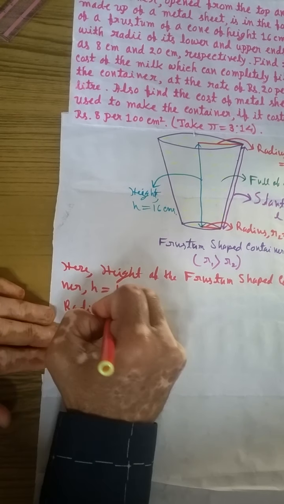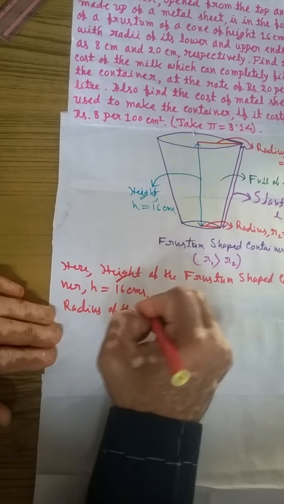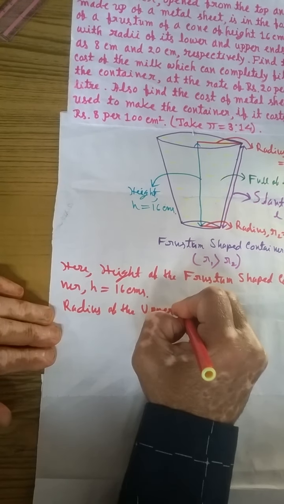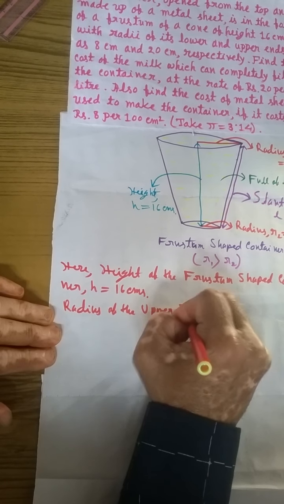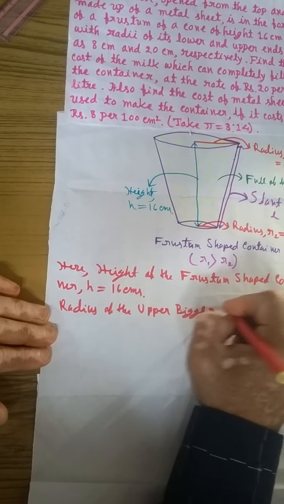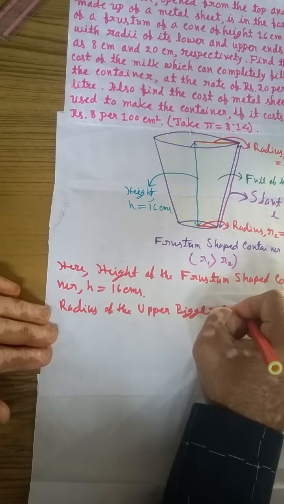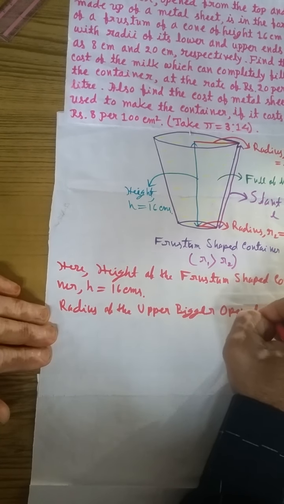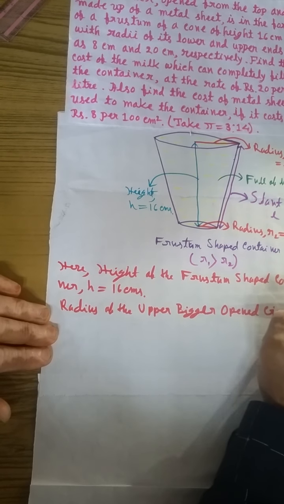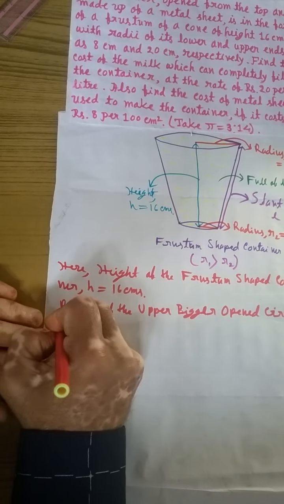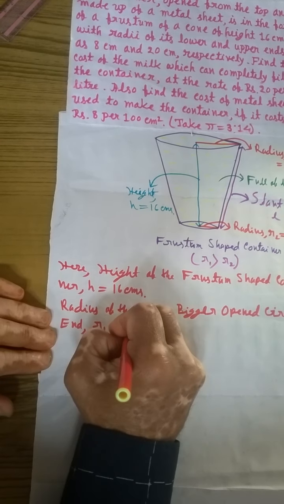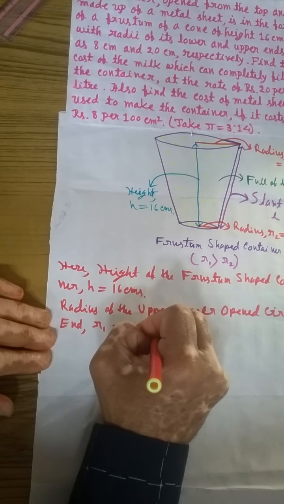Radius of the upper, bigger, opened circular end, R1, is equal to 20 centimeters.